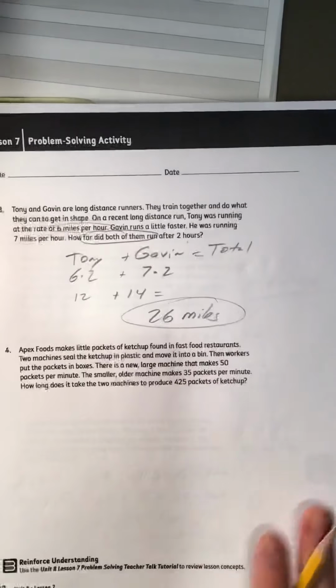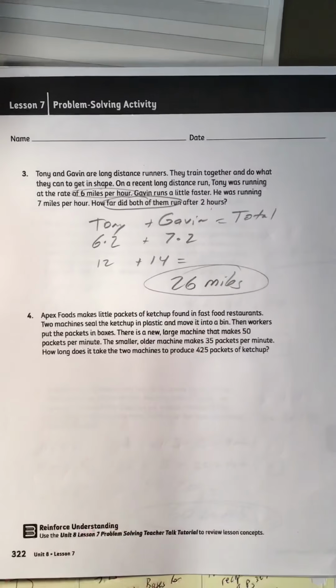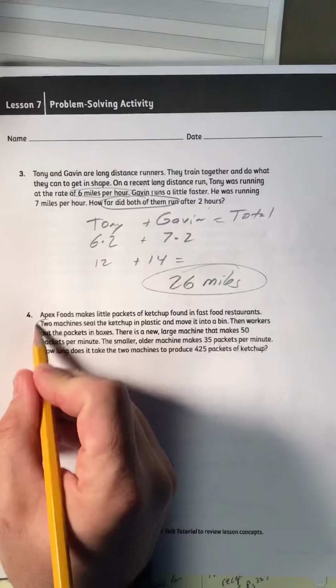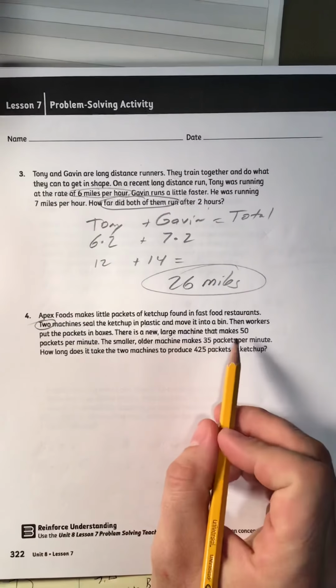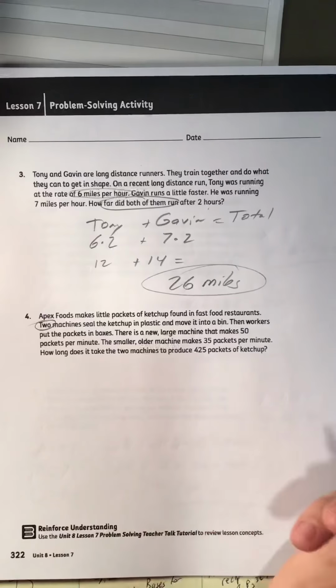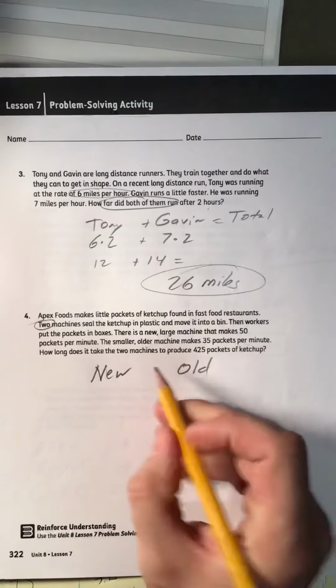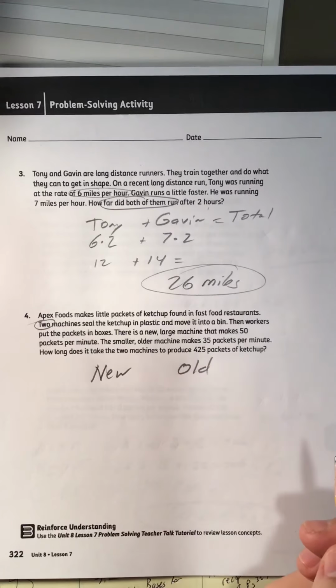And the last question. Apex Food makes little packets of ketchup. 2 machines seal it, and then workers put the packets in boxes. So far, there's no real information there we need other than 2 machines. There's a new machine that makes 50 packets per minute. Old machine makes 35 packets per minute.